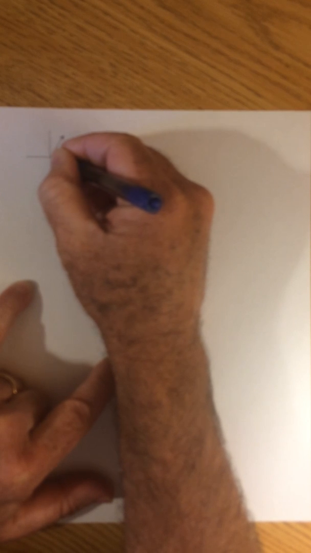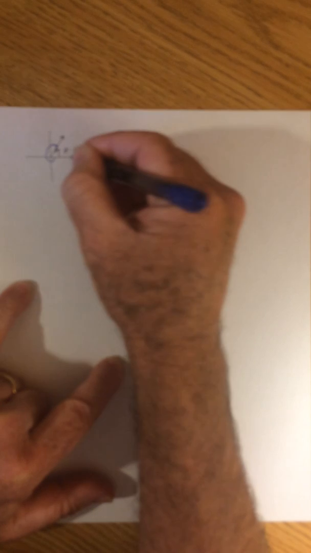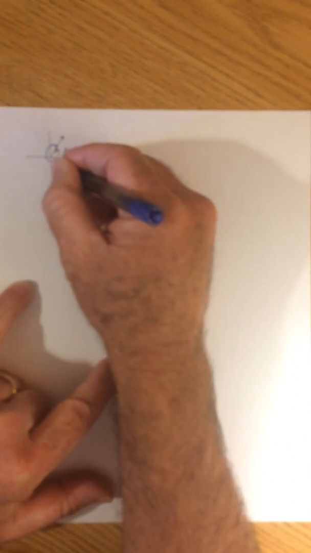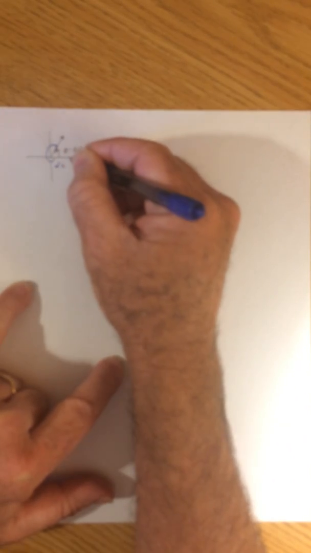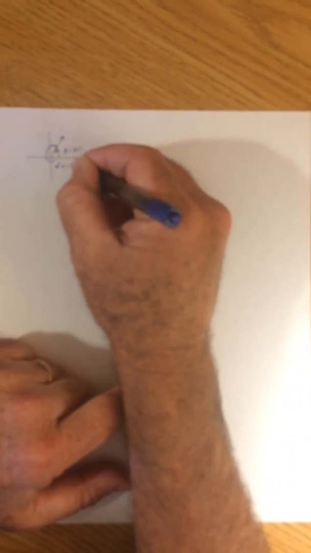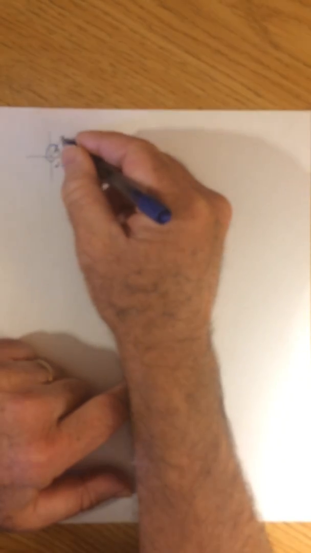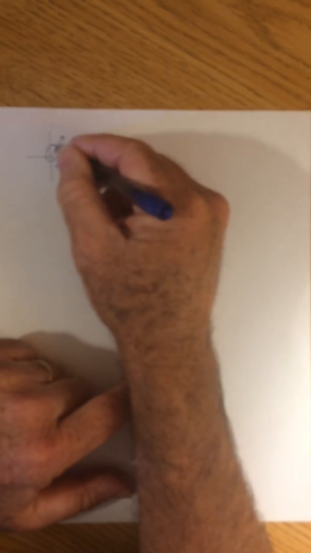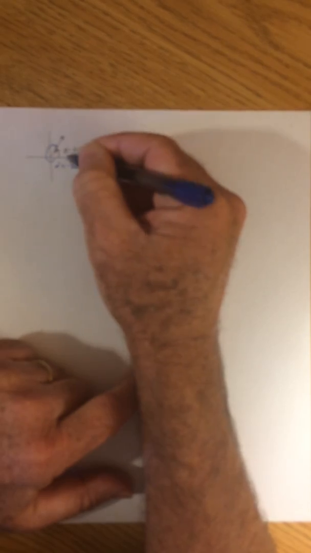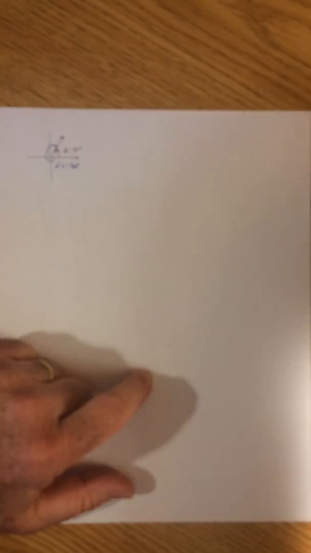Here's one, and we'll call this one alpha, using Greek letters as tradition with angles. That would be negative 300 degrees. Now these angles both terminate right at that spot, but they have different angle measurements. They're called coterminal angles.